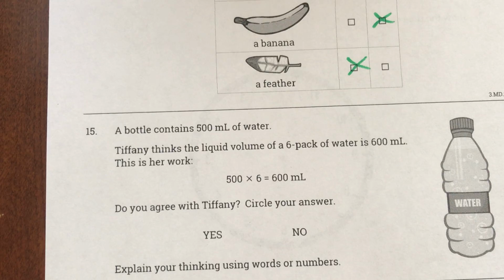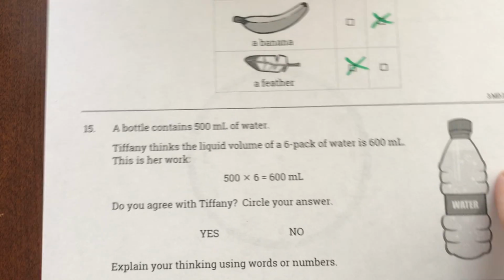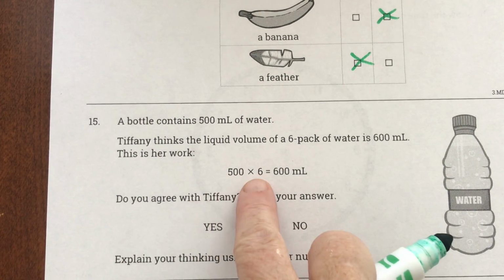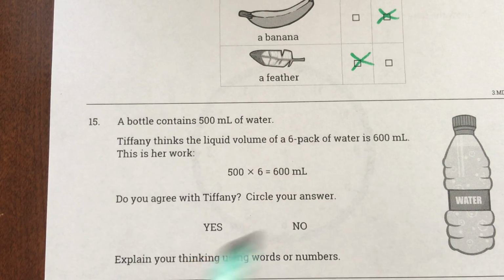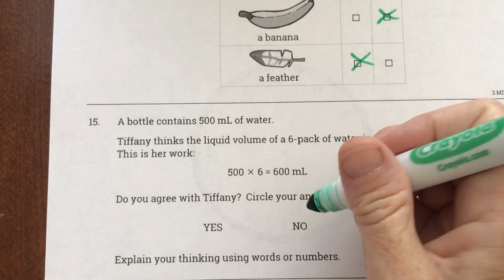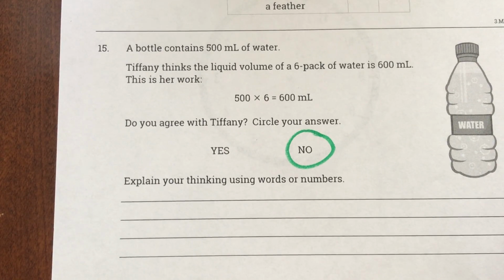Okay, let's look at number 15. A bottle contains 500 milliliters of water, so 1 bottle. Tiffany thinks the liquid volume of a 6-pack of water is 600 milliliters. This is her work. 500 times 6 equals 600. Do you agree with her? No, I don't agree with her. There's a few reasons I don't agree with her.